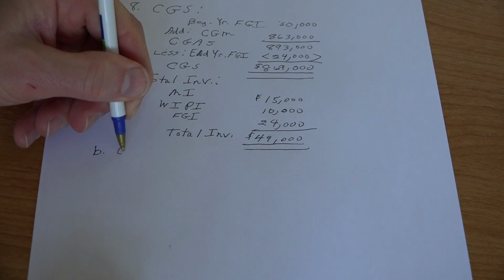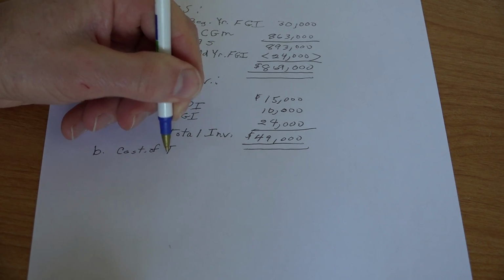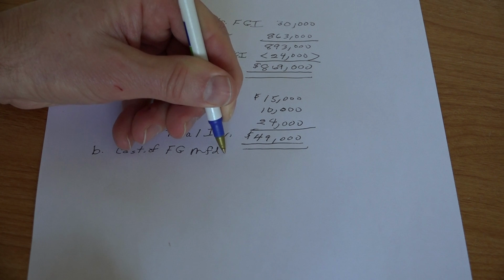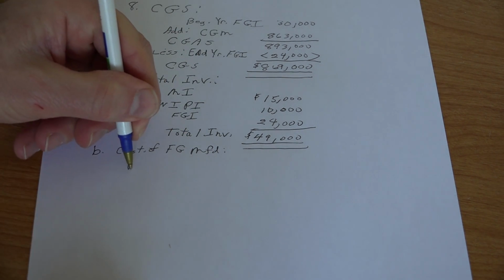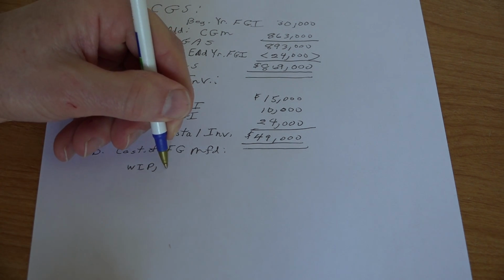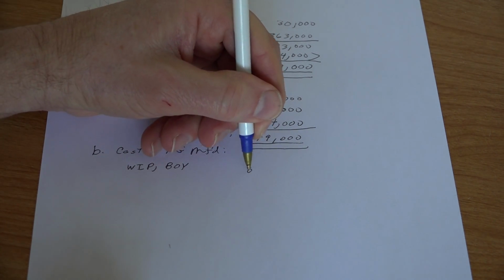So this is cost of finished goods manufactured, and so work in process beginning of the year is 8,000.